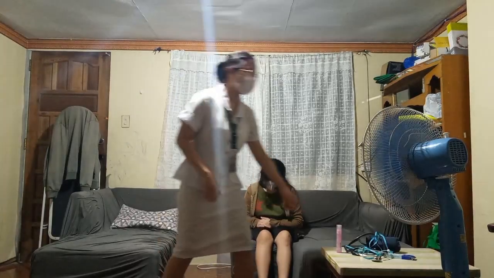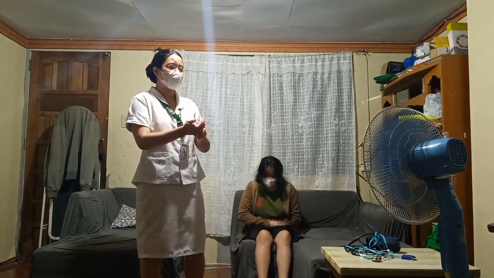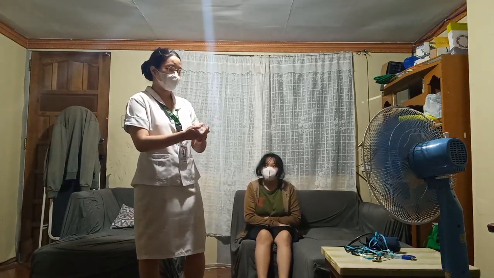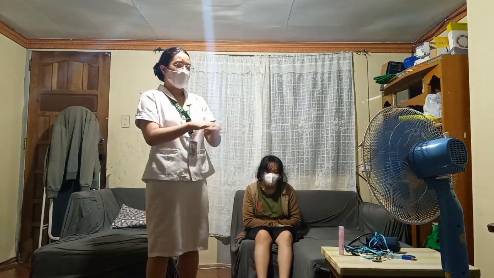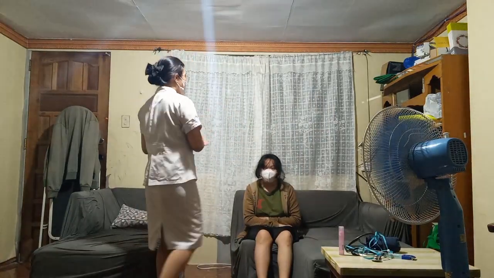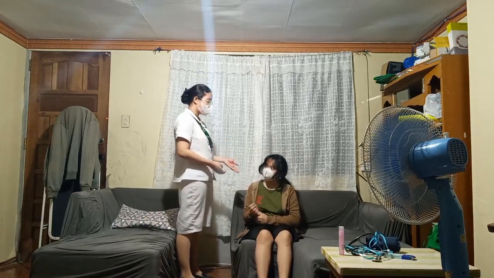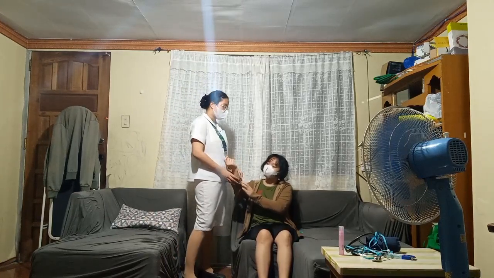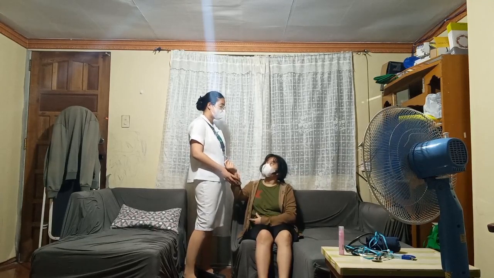First, we are going to perform hand hygiene and wear our PPE to prevent the spread of microorganisms. After that, we are going to identify the patient so that the right patient receives the right intervention. Can I check your wristband, ma'am? Can you state your name? Salcedo. When is your birthday? September 27, 2008. What is your age?